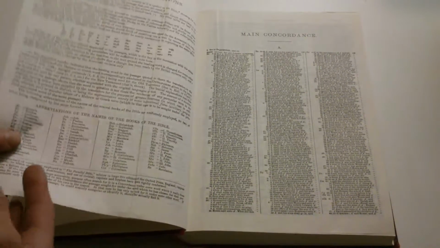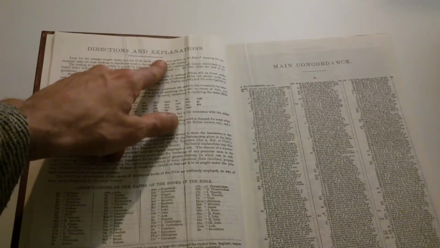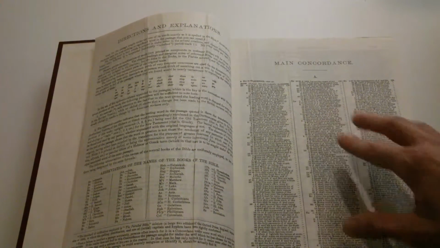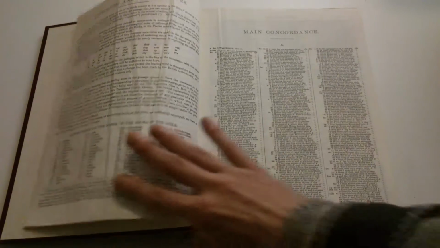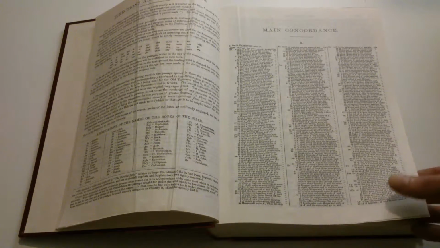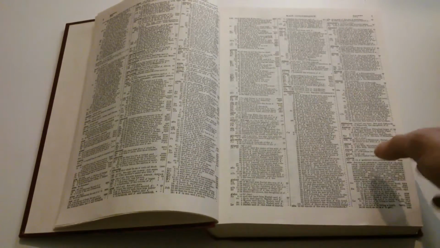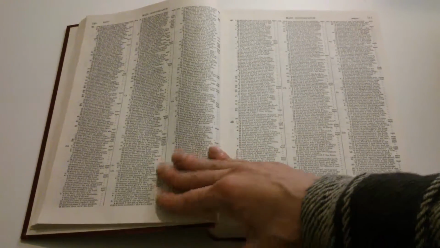Here is a manual, directions and explanations on how to use the concordance. So every word that you can find in the King James Bible, in both the Old Testament and the New Testament, is in this book. It's a whole registry of every word used in the Bible.